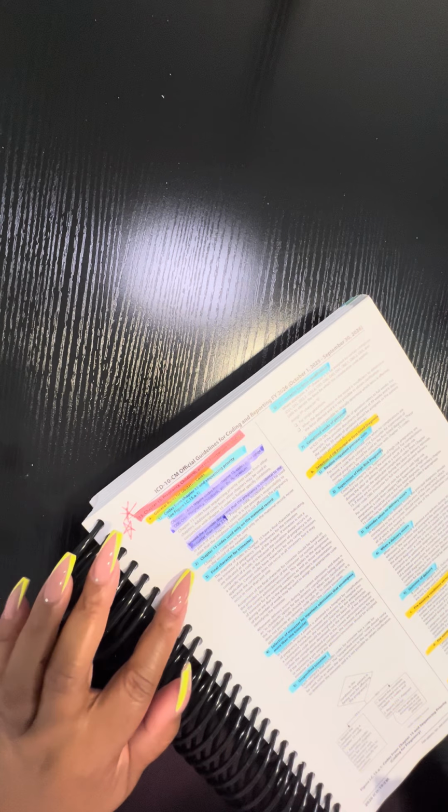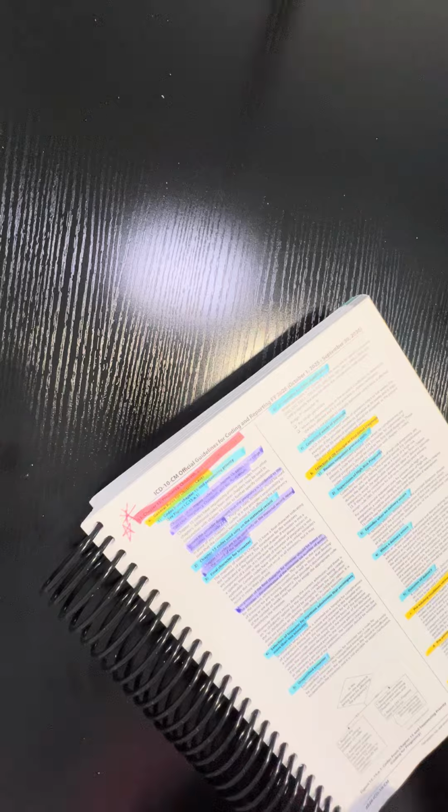Okay, you can stop right there. And then under number 2, we're just going to highlight that whole thing. Number 3, we're going to go right here to this second paragraph in the first 2 lines. Okay, there we go.